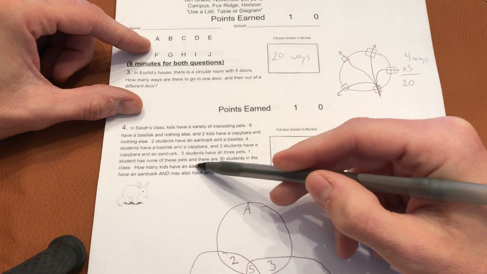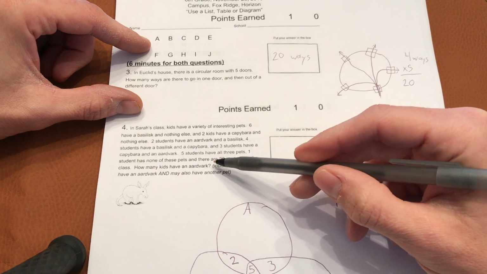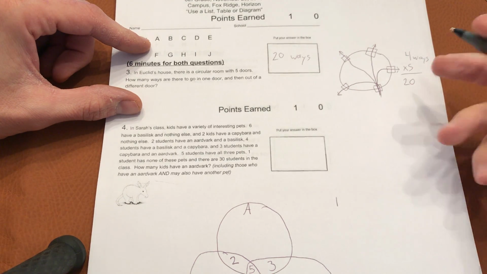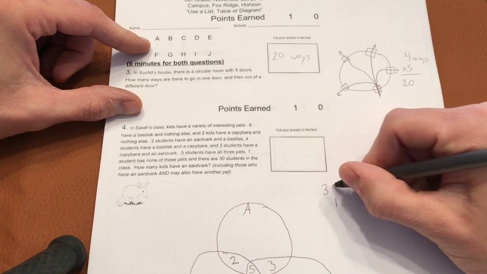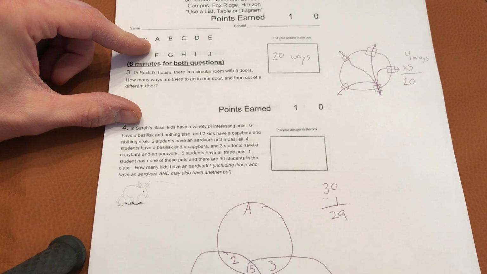How many kids have an aardvark? Now this is huge. At first I had the wrong answer because I didn't read this last bit. It says including those who have an aardvark and the others. Okay, so I say, all right, if it's 30, let me work backwards here. 30, losing the one who has no pet, I'm at 29. And then I'm going to list out these numbers and add them up.